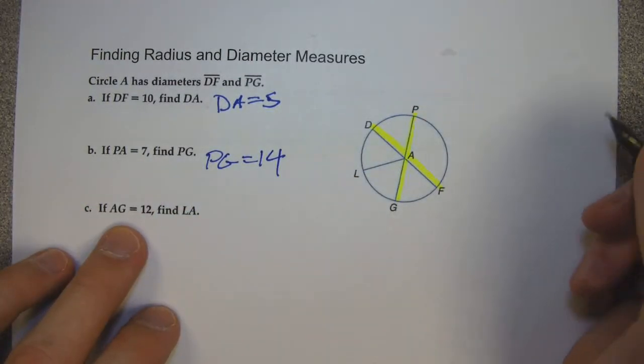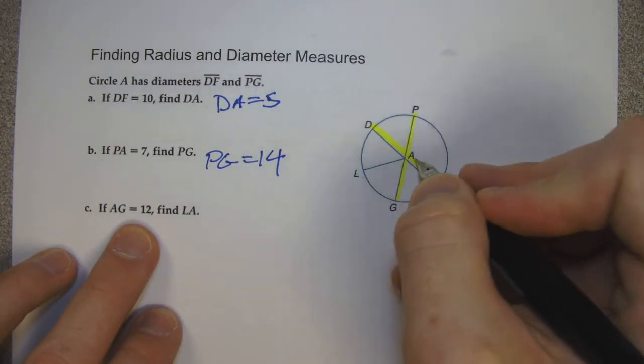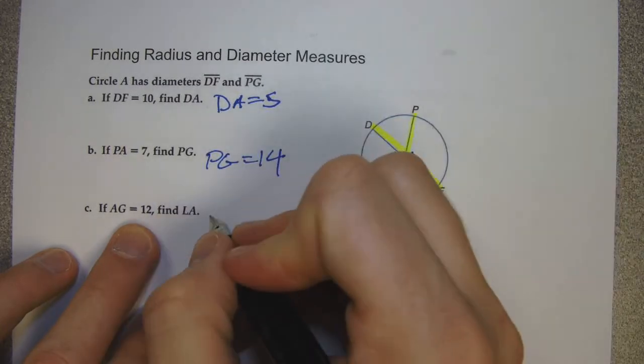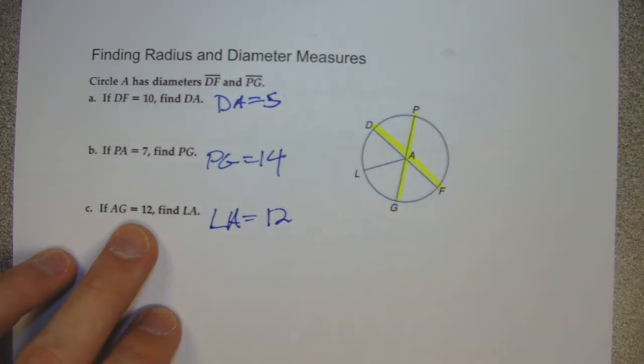And last but not least, AG. So again, there's another radius measure. If AG is 12, what does LA have to be? Well, again, all radii are the same, so LA must also be 12. All right, easy stuff. Let's see what else we got here today.